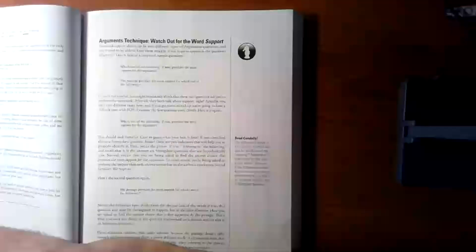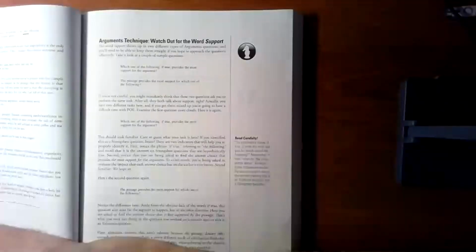Examine the first question more closely. Here it is again. Which of the following, if true, provides the most support for the argument? This should be familiar. Care to guess what your task is here? If you identified this as a strengthening question, bravo. There are two indicators that will help you to properly identify it.